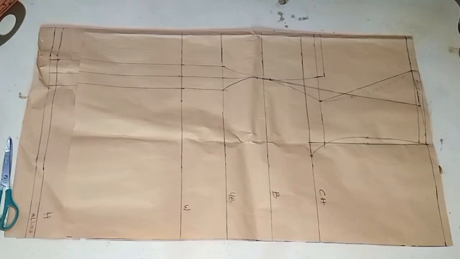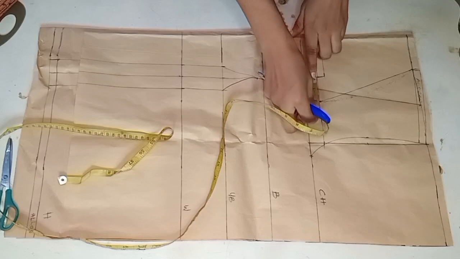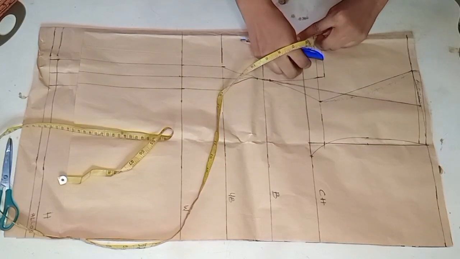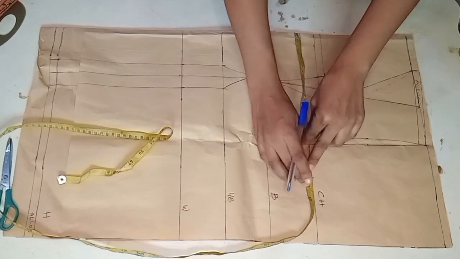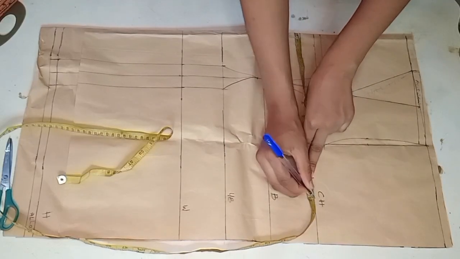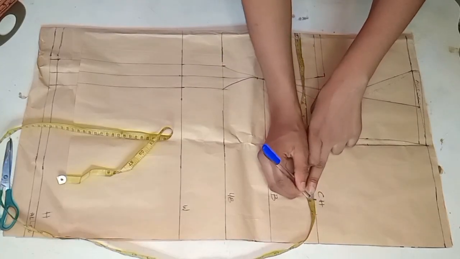Now that we're done with that, it's time for us to mark out our measurements. Now on the chest line, I went ahead to measure out the dart that I took, which is 2 inches, and then after that, I came in by quarter of my bust measurement, which is 9.5 inches.